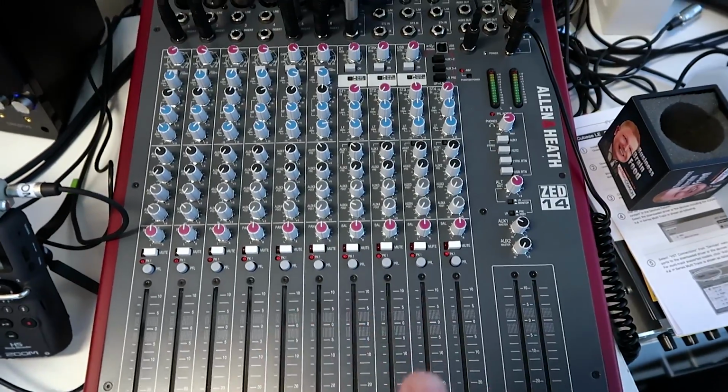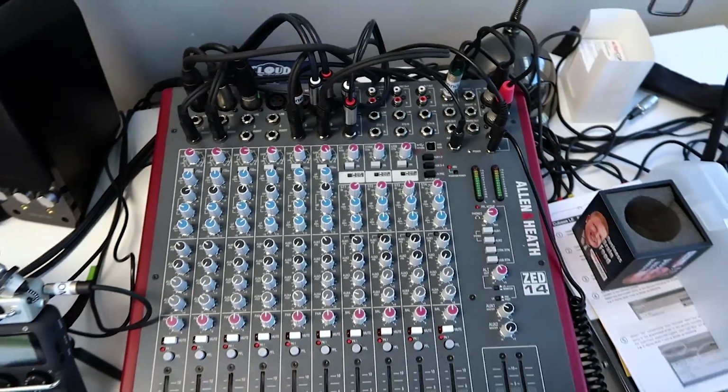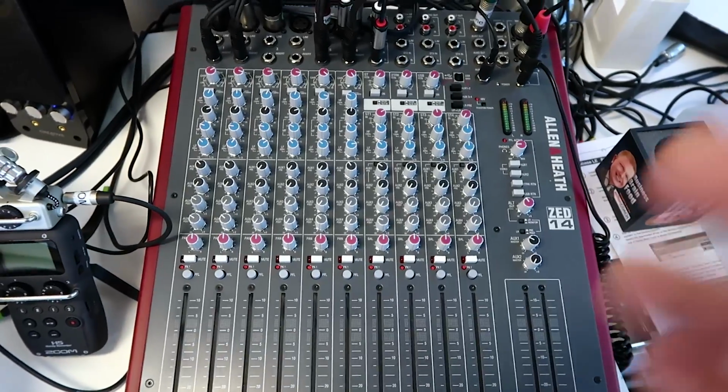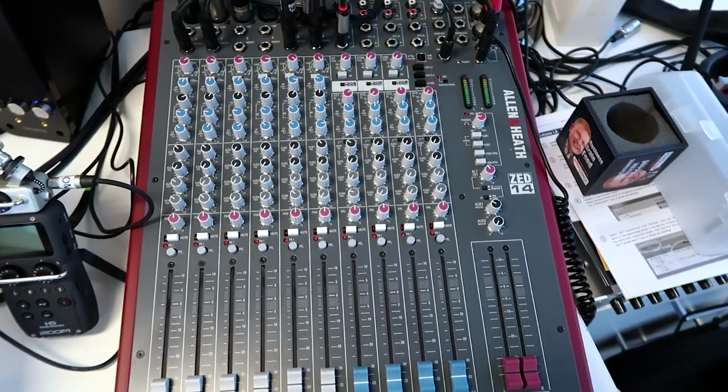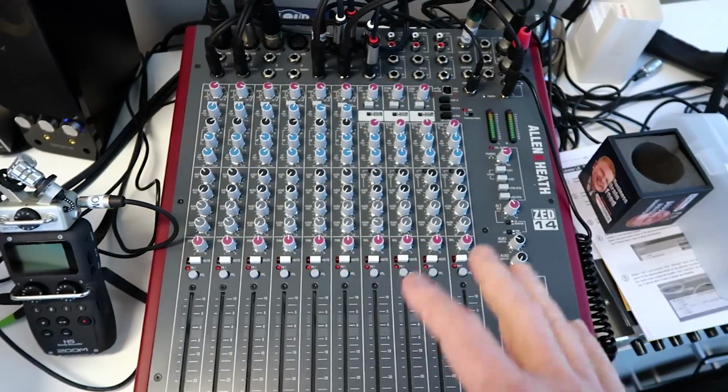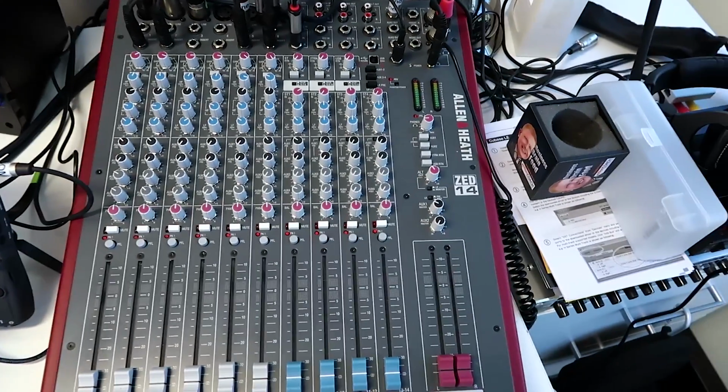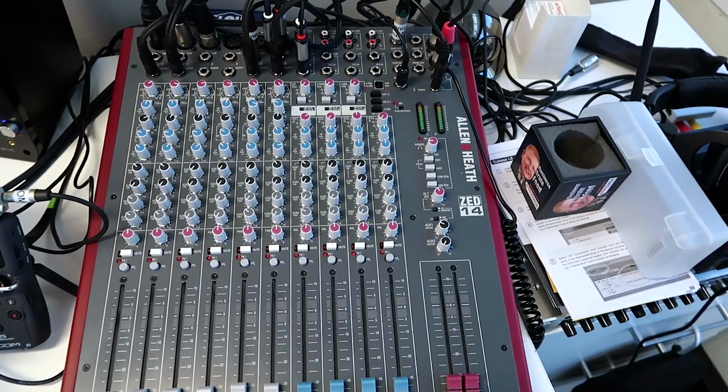So this mixer, whilst it looks very complicated, once you've got it set up, it's very simple. I bought this one for about $600 or $700. They're not expensive, and it does everything that I need. It's sort of the heart of the operation when it comes to recording, so that's how the mixer works. Now let's have a look at the different inputs coming into the mixer.